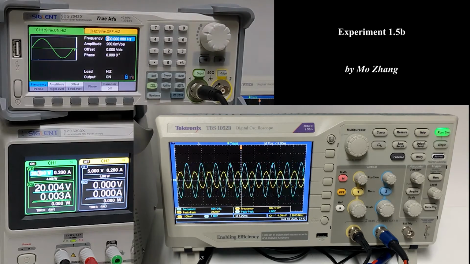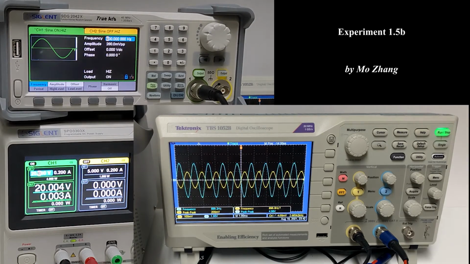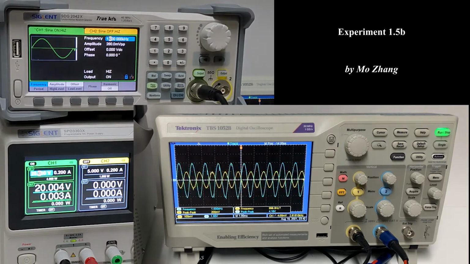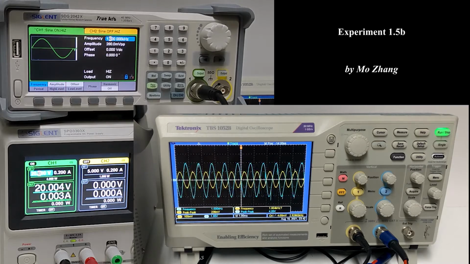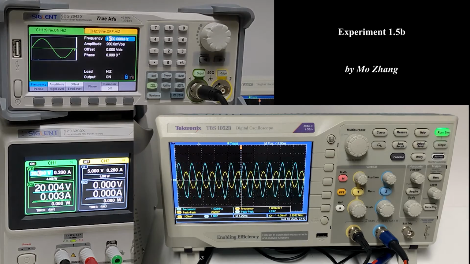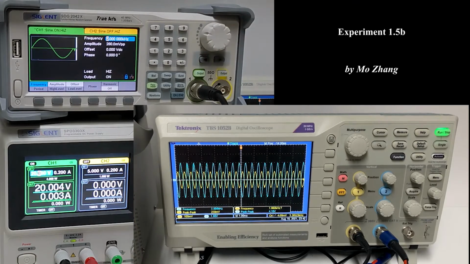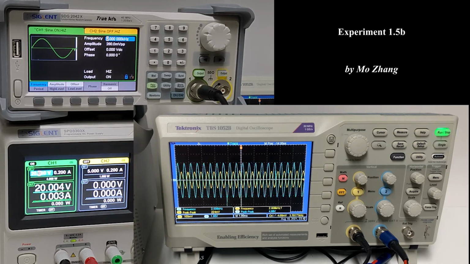900 Hz. The output peak-to-peak voltage is 4.92 volt. 1 kHz. The output peak-to-peak voltage is 4.68 volt. And now, let's use 2 kHz. 2 kHz. The output peak-to-peak voltage is 4.80 volt.